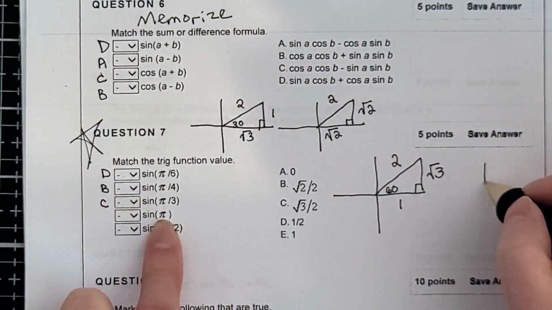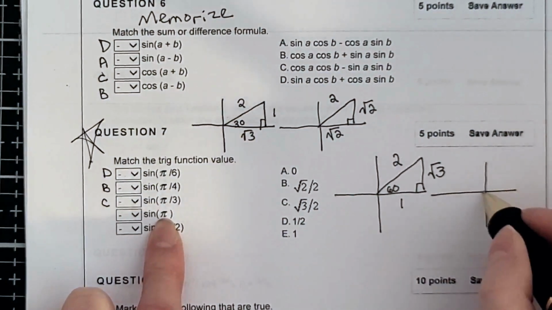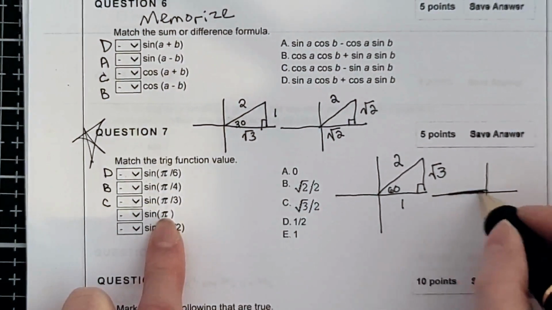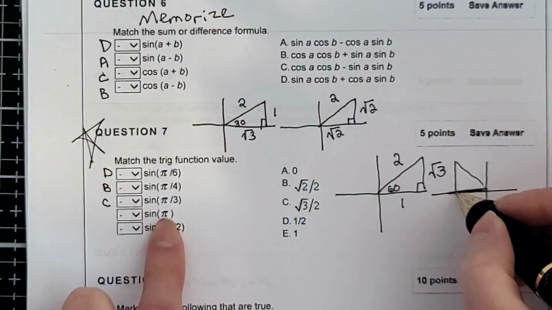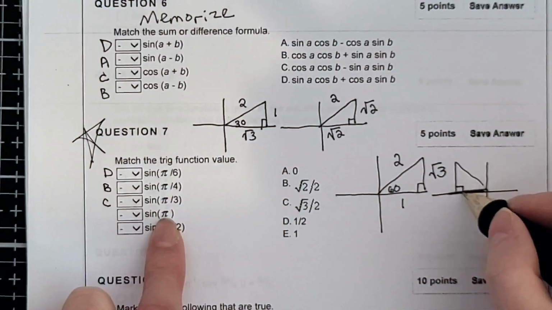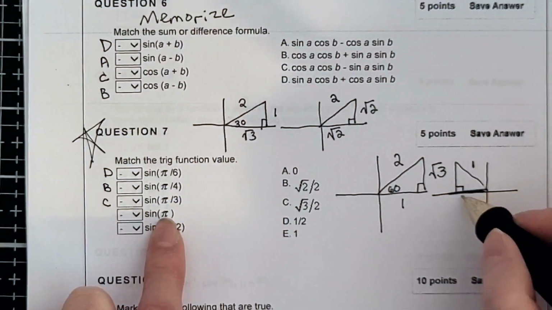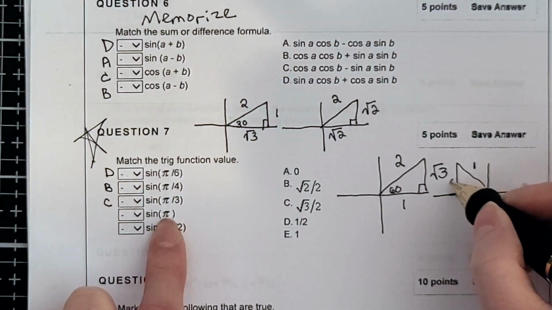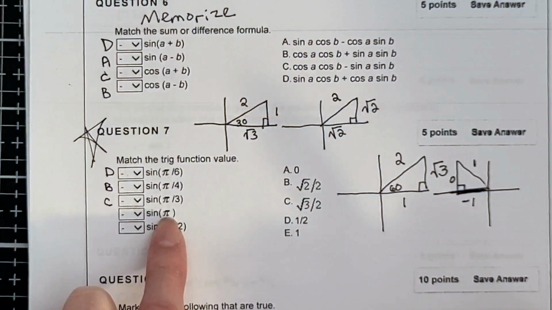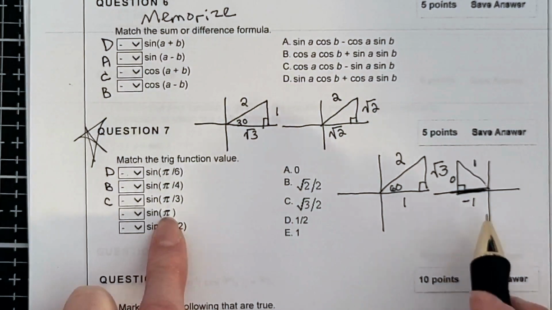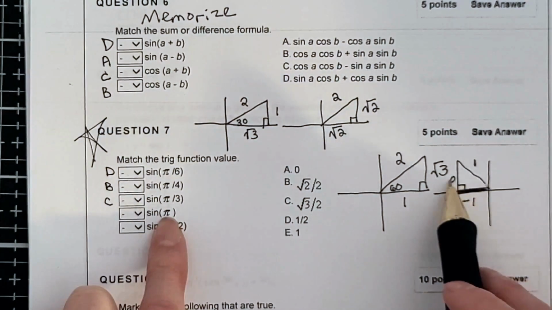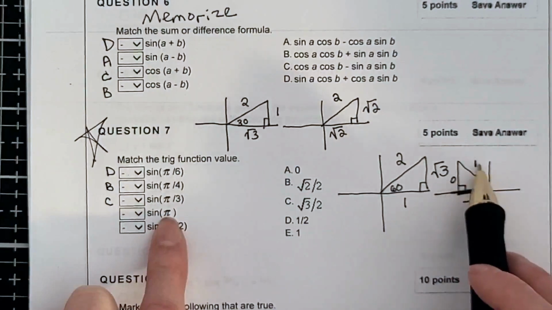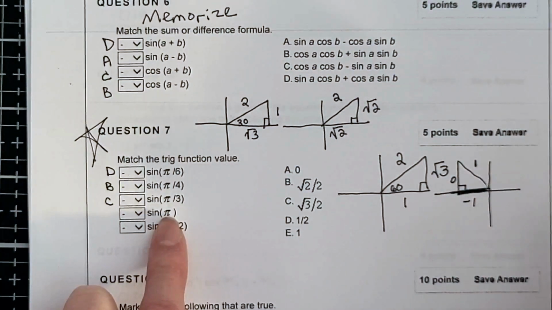Sine of pi. So I would come over here. Here would be your pi. Here's our fake triangle. Remember, the hypotenuse is always 1. Since this is the real side down here, this would be a -1, and then the fake side would be a 0. So sine would be 0 over 1. So that would be 0.